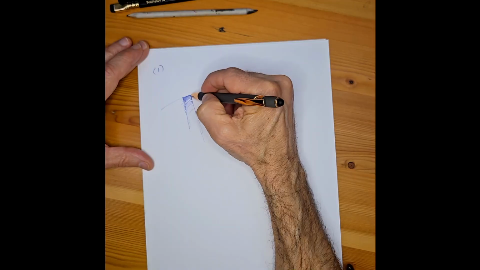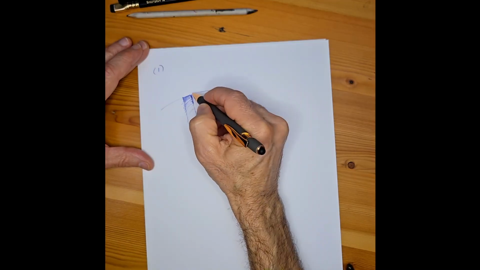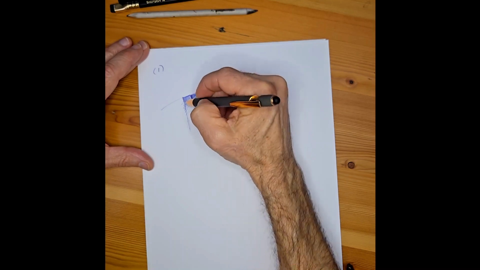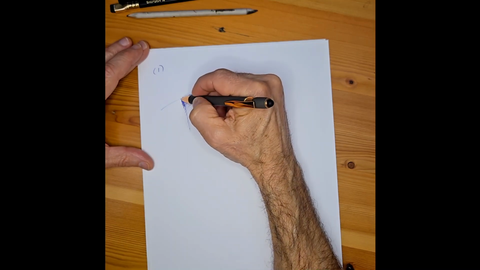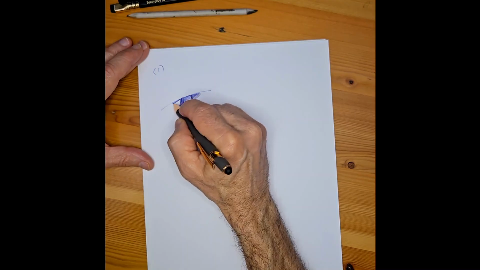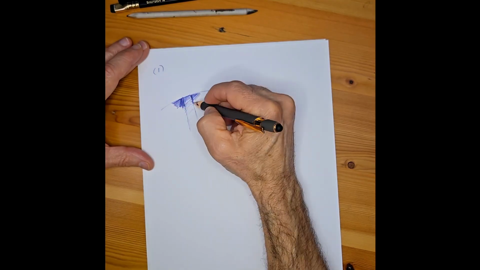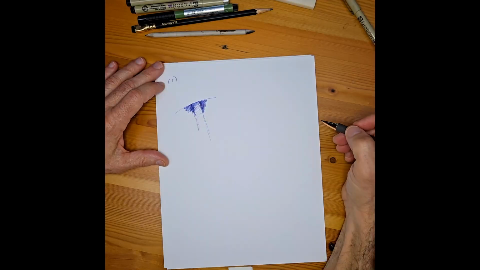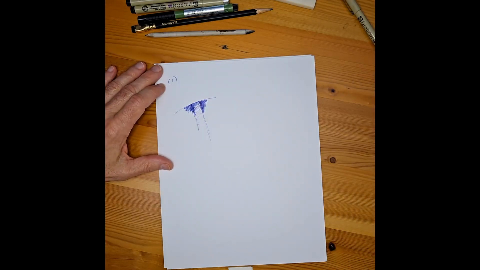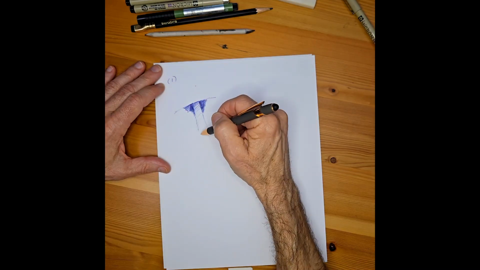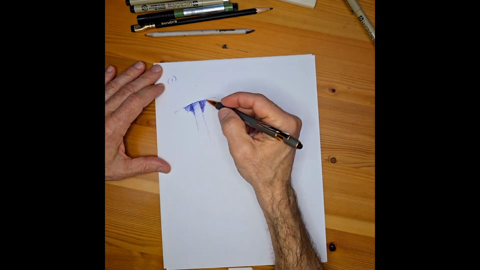And then behind the branch would be darker values. So that's step one. You wouldn't do this on the drawing. This is just showing you that you have a section of leaves above and a branch going into those leaves.